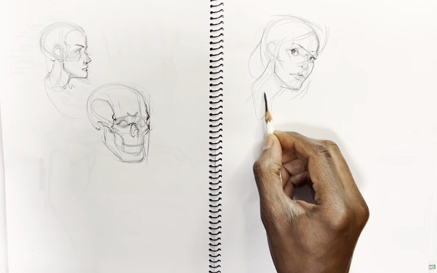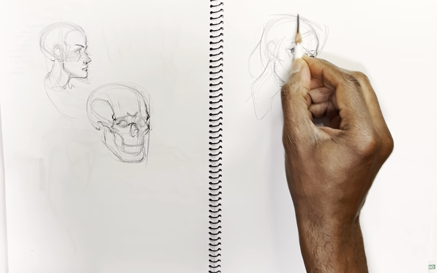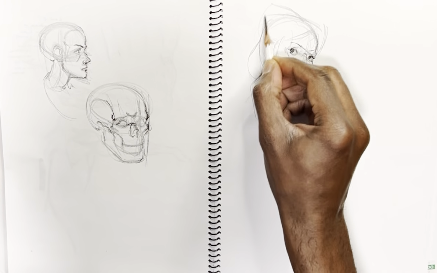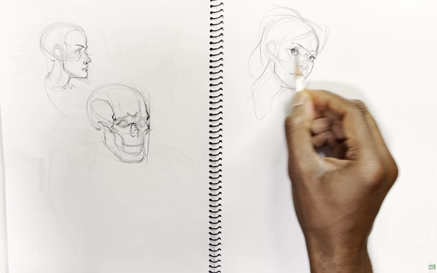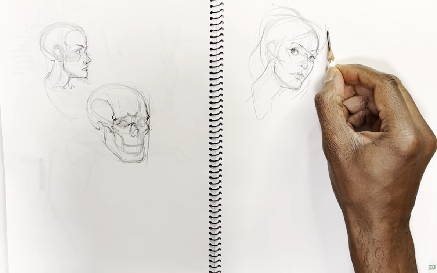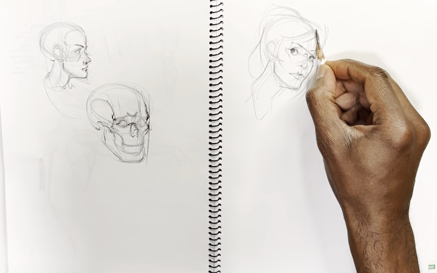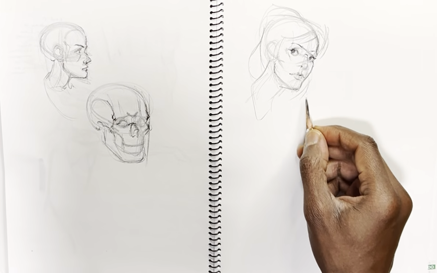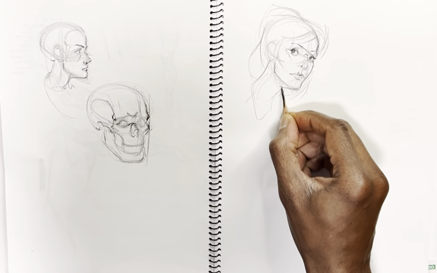And you notice, as I draw this hair, try to draw this as one big large shape.